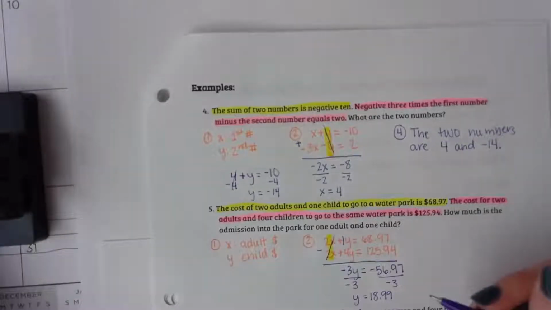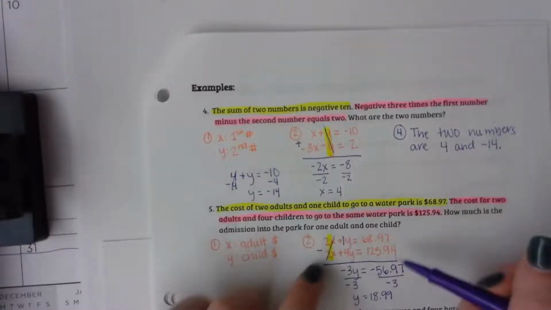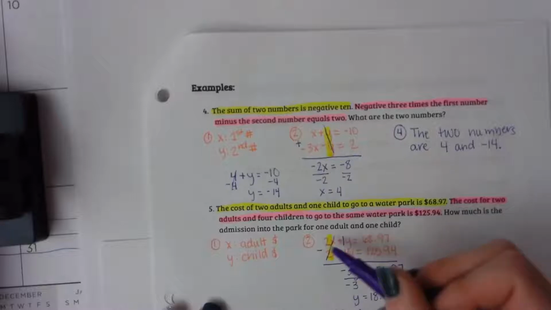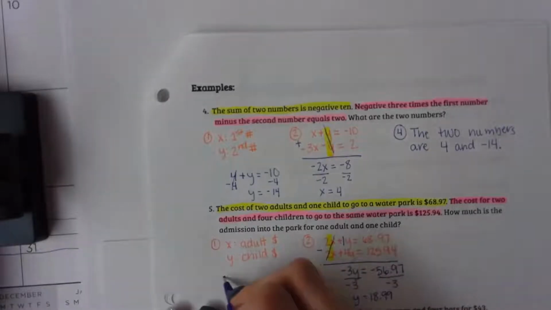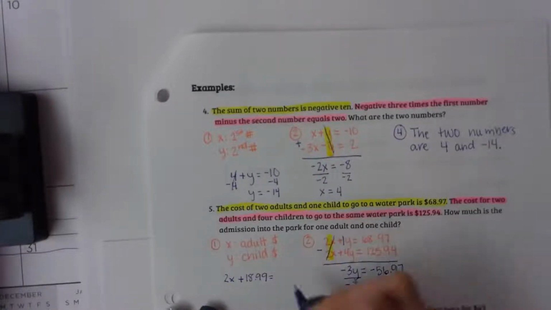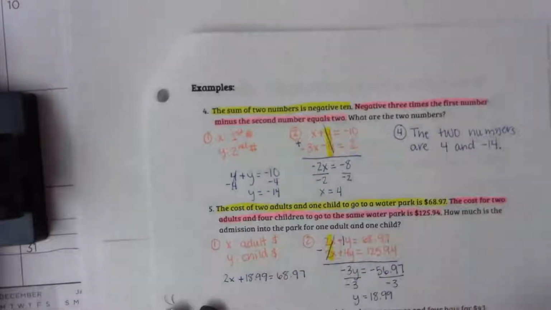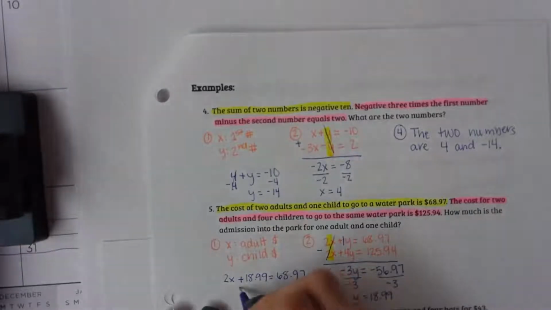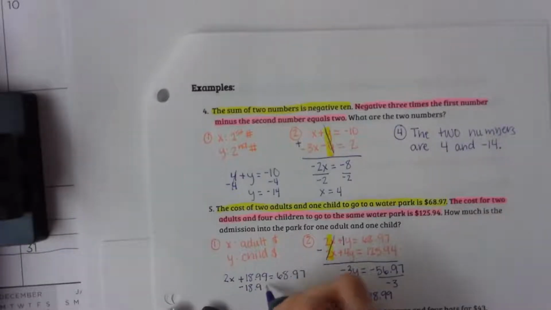Okay, so now I'm going to go ahead and plug that back into either one of my equations. Doesn't matter. I'm just going to plug it into this top one. 2x plus 18.99 equals 68.97. So I'm going to subtract that 18.99.